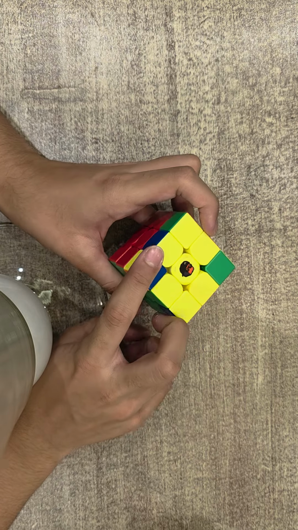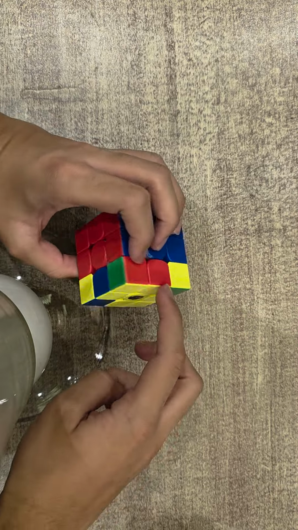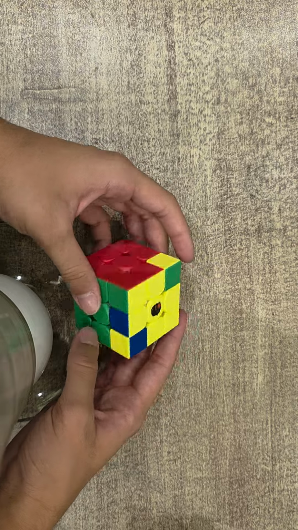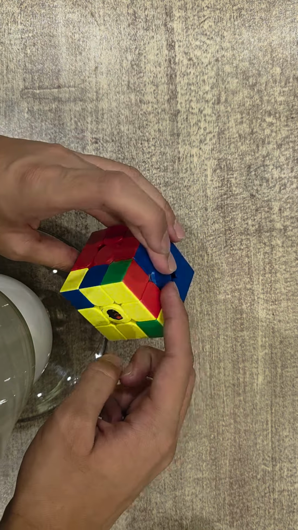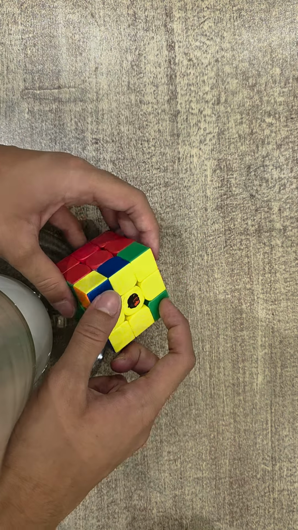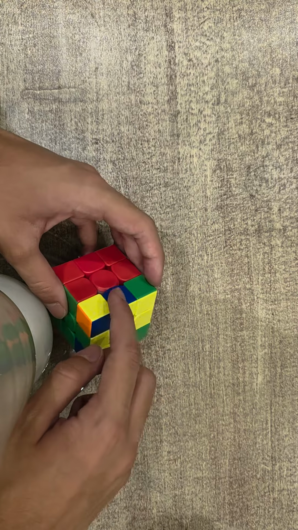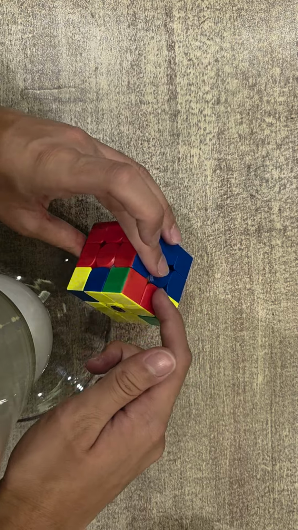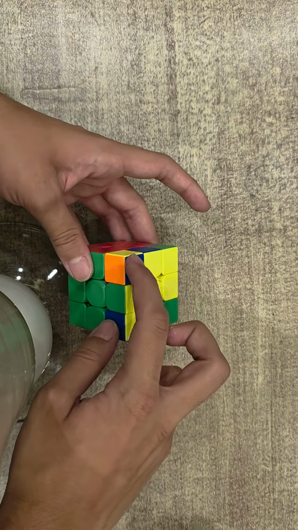These two are opposites, these two are matching, and there's an opposite over here along with this block. So these two are matching, these two are opposites, and there's an opposite block over here with this fixed block. Obviously this is fixed, opposites, opposites, opposites, matching.